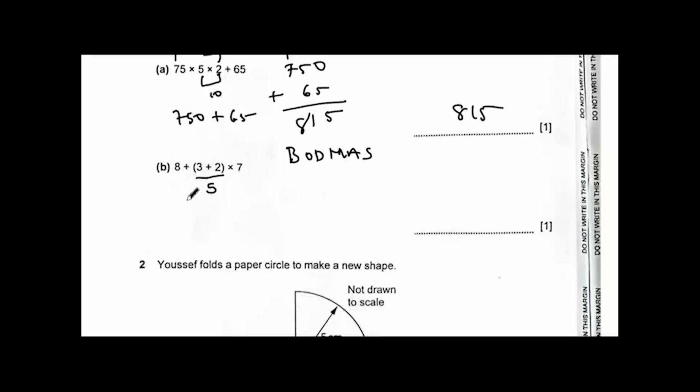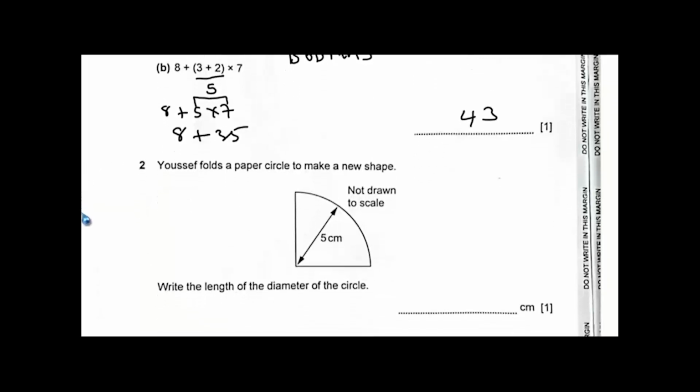Okay, so that means we have 8 plus 5 times 7. And the next one is multiplication. So we have to multiply 5 by 7, and that will be 35. You have 8 add 35. So if you add these together, you have 43. So let's scroll down to check the next question.